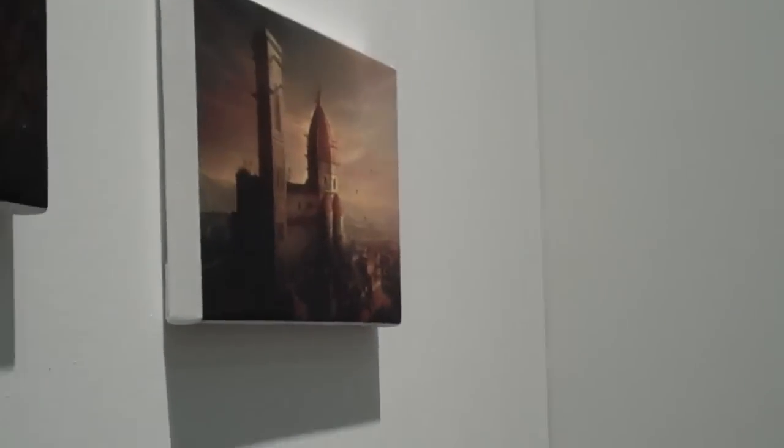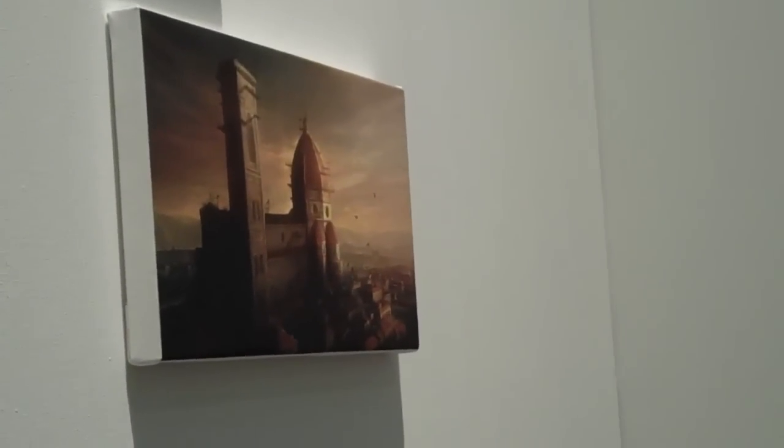It's really abandoned. So that's why the ambience is a bit dark, a bit dirty. This is a drawing for the Santa Maria del Fiore in Florence. It's one of the biggest landmarks we've ever done in an Assassin's Creed game.